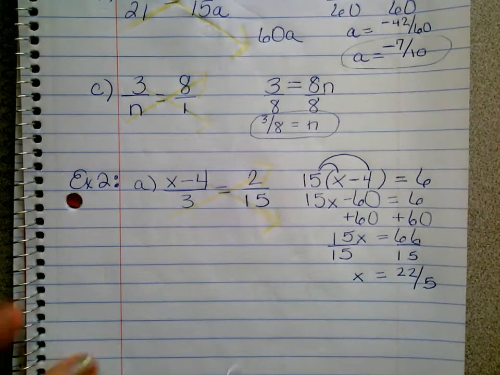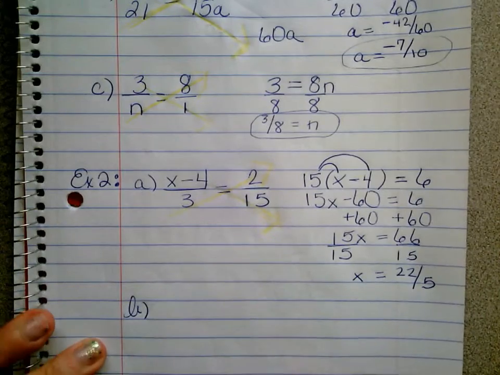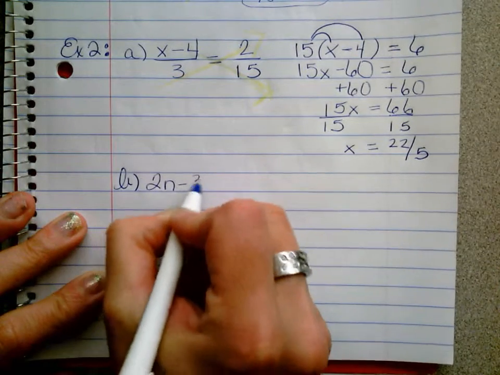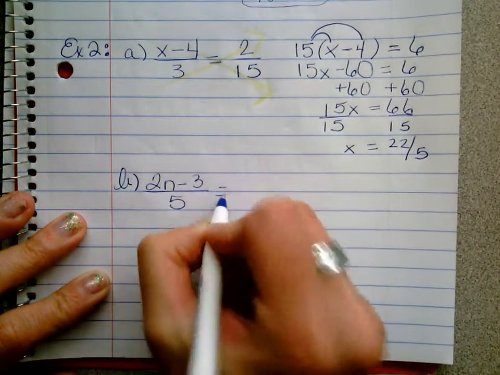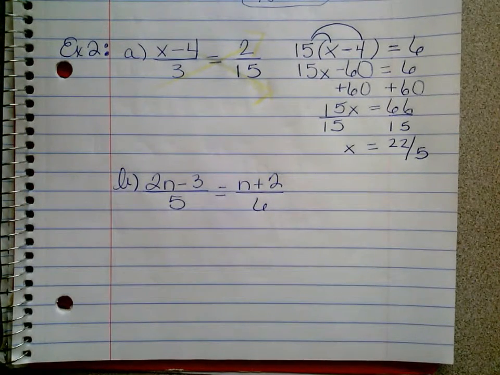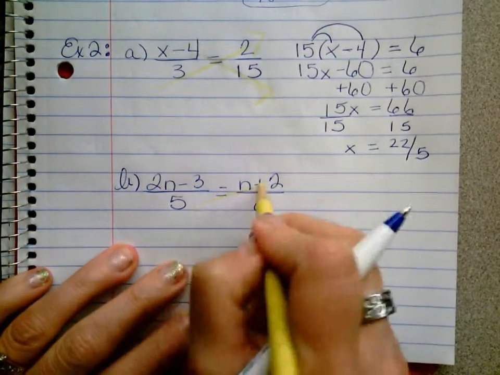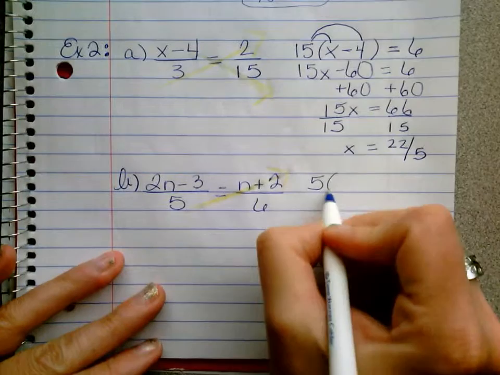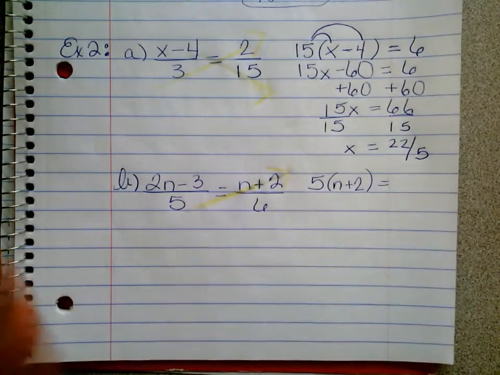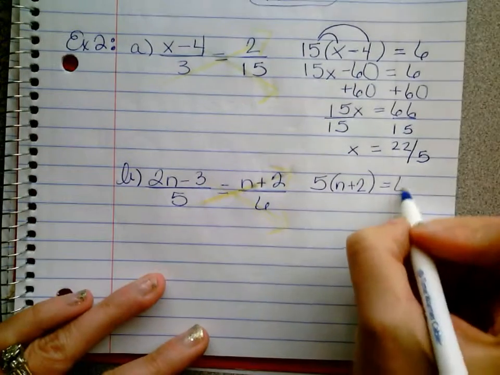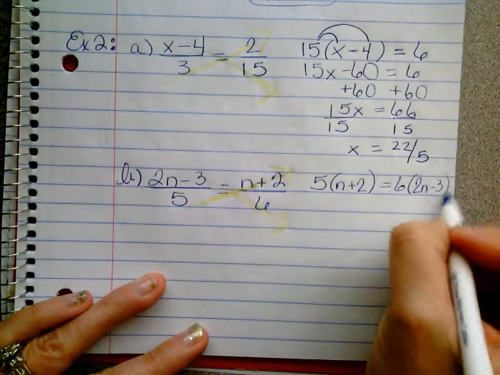And letter B. n minus 3 over 5 equals n plus 2 over 6. Wait a minute now, I got a couple of variables here. It doesn't change how you work with it. Okay? 5 times n plus 2 must be equal to 6 times 2n minus 3.